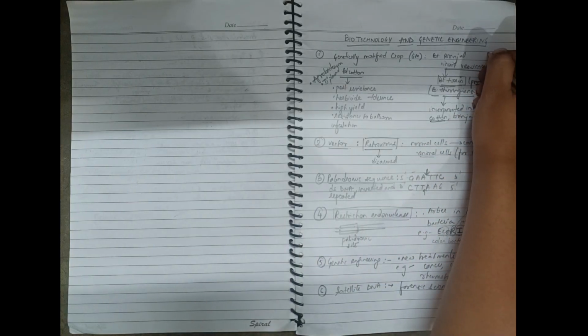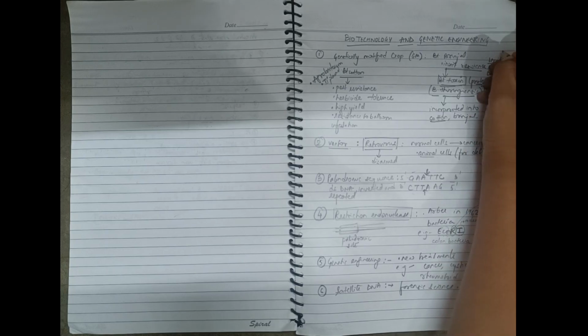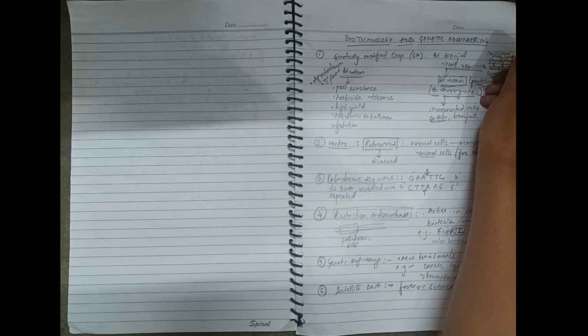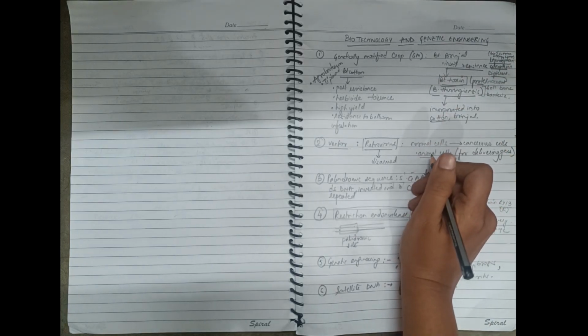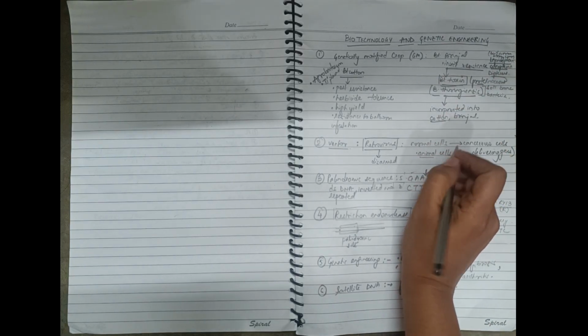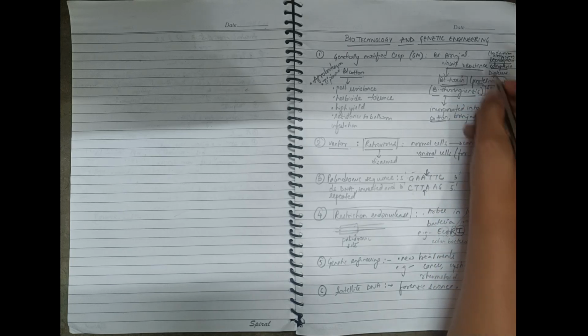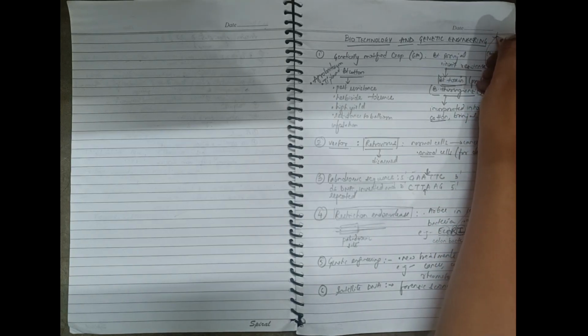Lepidopterans are budworm, armyworm. Coleopterans are beetles.